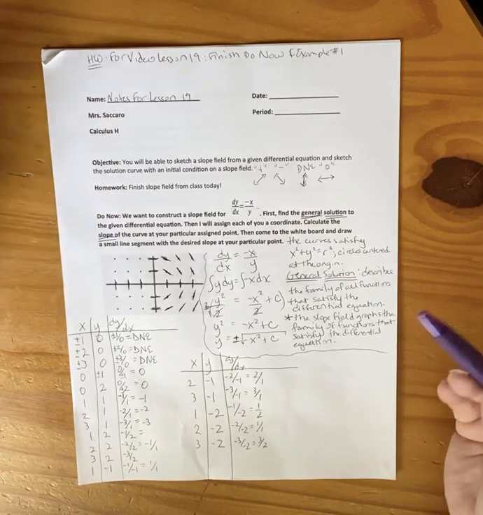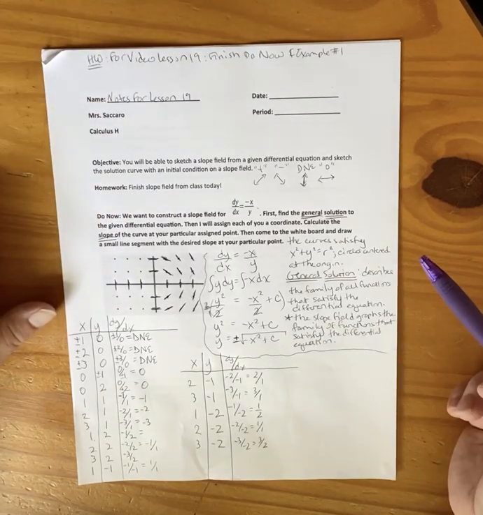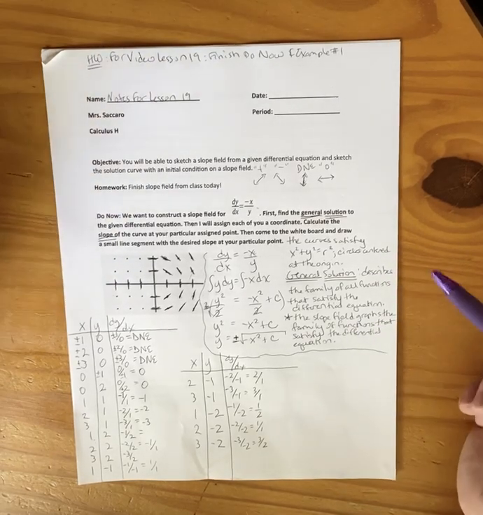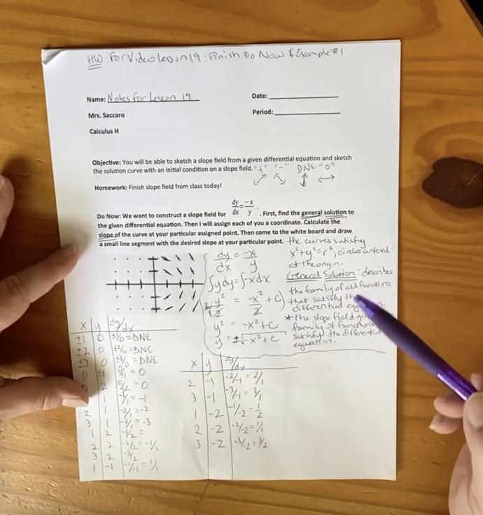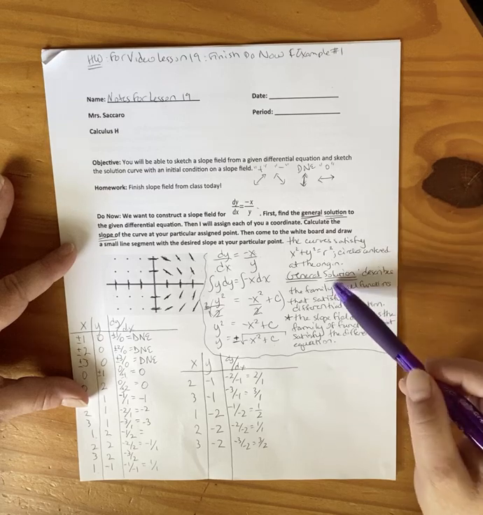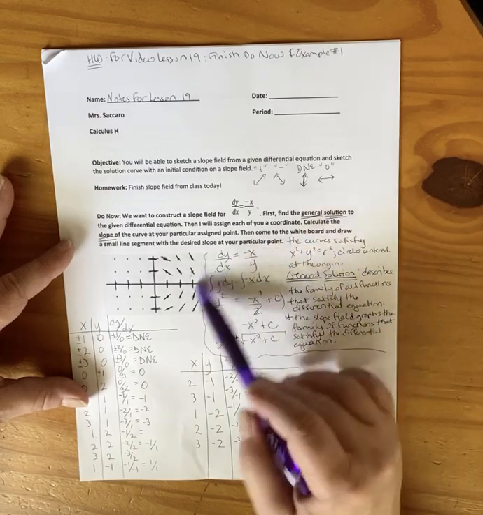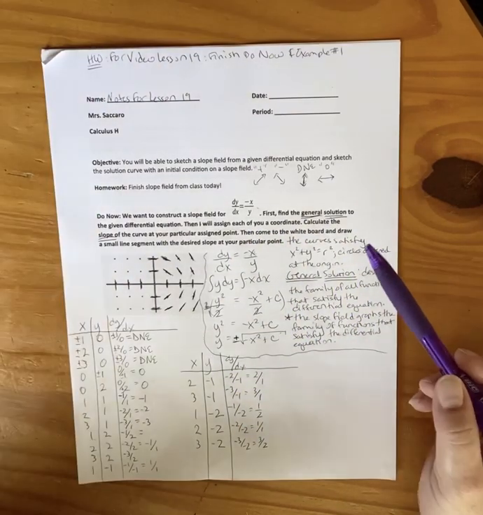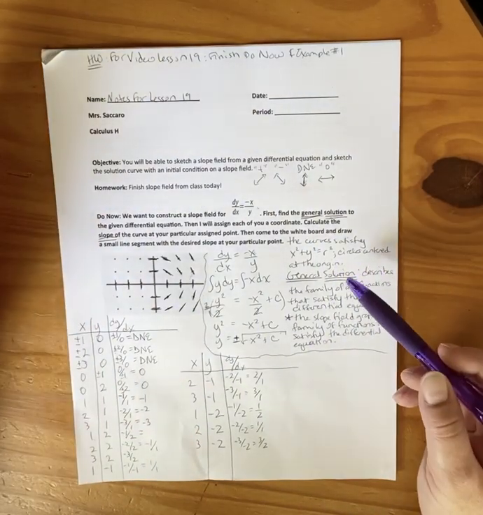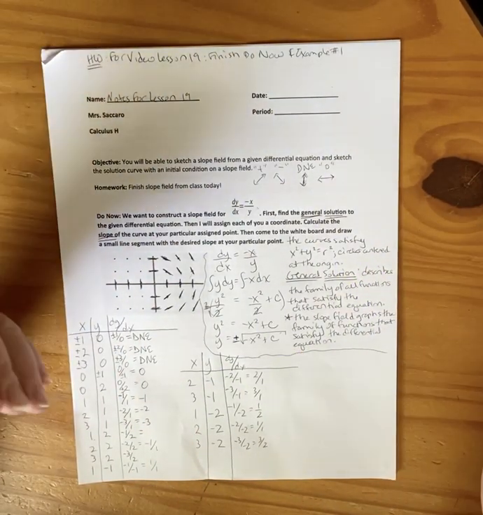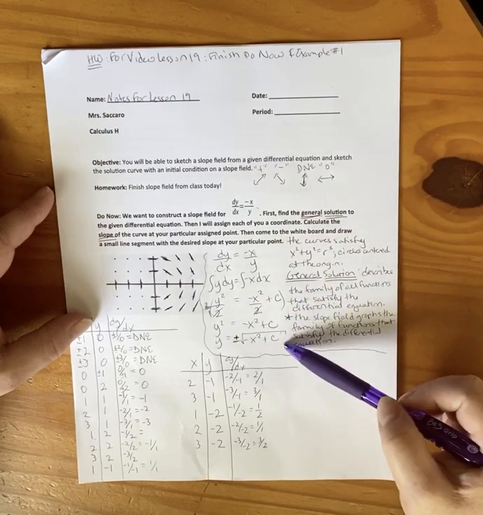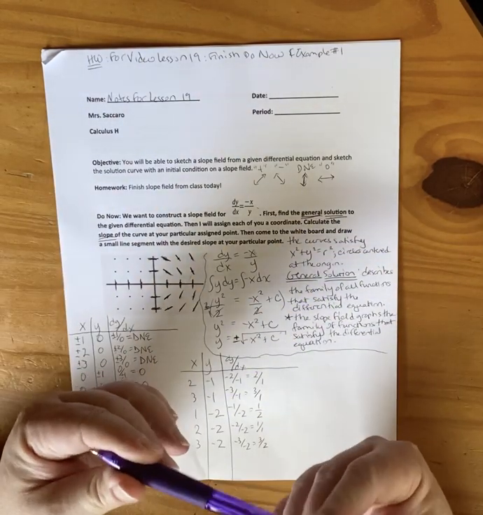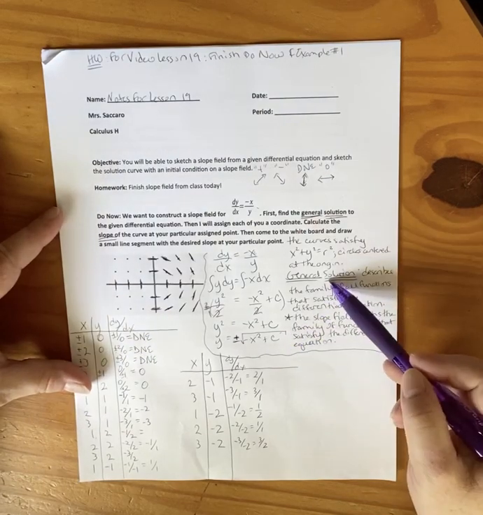So let's take a look here. Let's review what we've been doing. Slope fields are the graphical representation of a general solution. The general solution is when you do what we were doing for the last couple of weeks, where you separate the variables, get your y dy's on one side, your x dx's on the other, and then you integrate, and it's the plus c. So when you have an answer that has a plus c, that's your general solution.